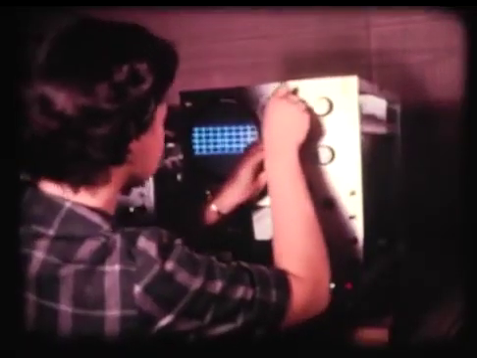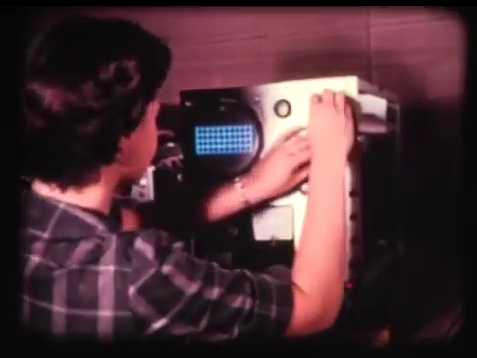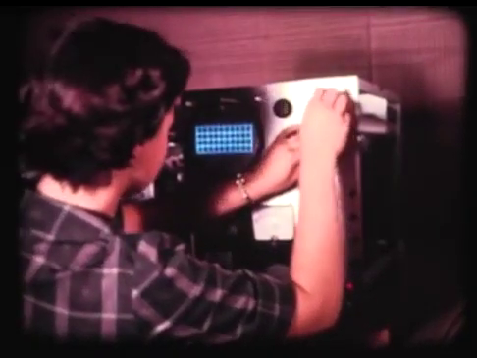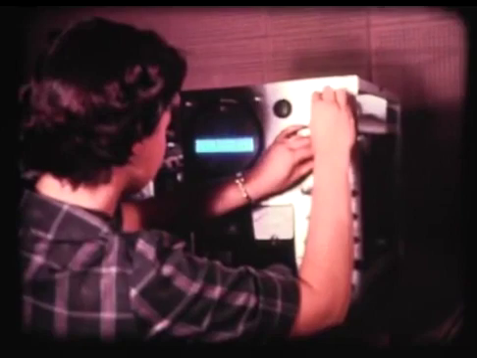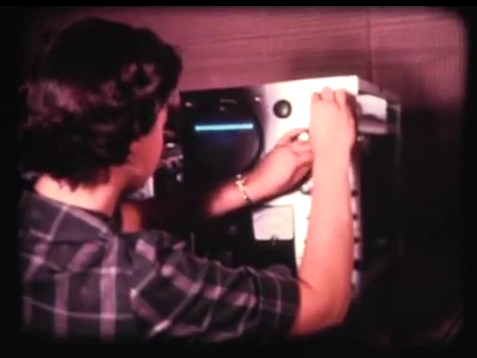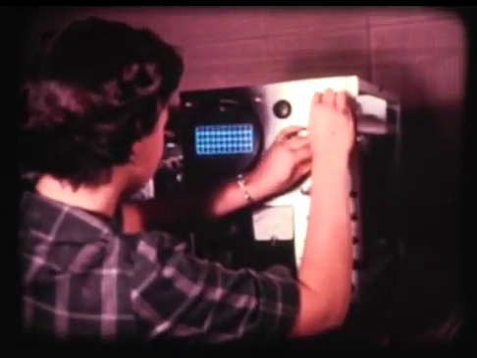Every tube is instrument checked. It is checked under the actual conditions of operation. It must meet the exacting standards set by the designer. Uniform high quality can only be assured by rejecting and destroying any tube which does not meet these standards.